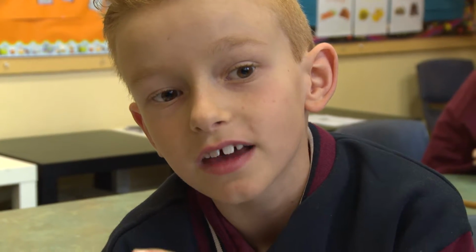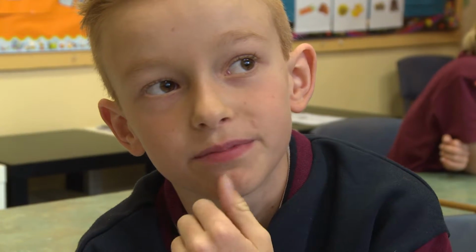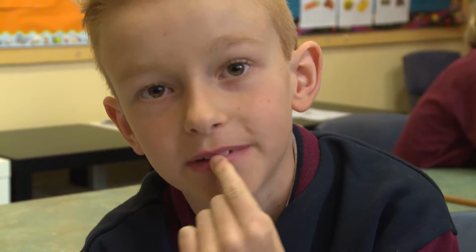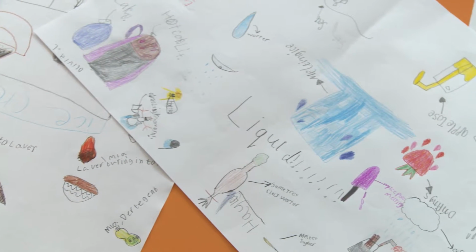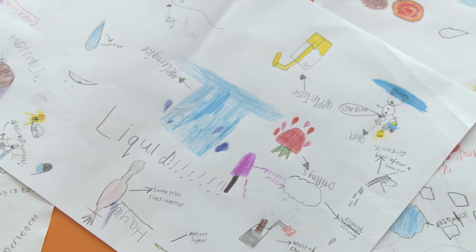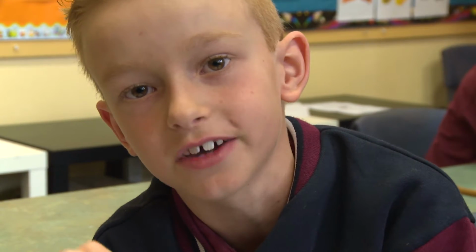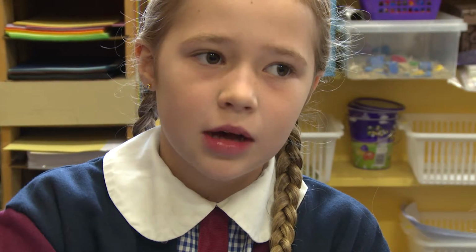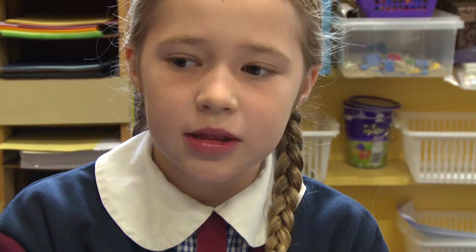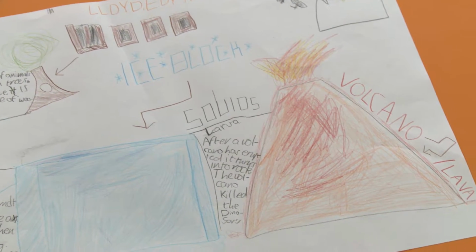Solid is something that's hard and can't be broken with a normal knife, but liquids is something that can drip out of a glass or a mug, and ice is a solid and a liquid at the same time because it melts into a liquid. When the lava comes out of a volcano, it's a liquid and then it turns into a solid because it turns into a rock.